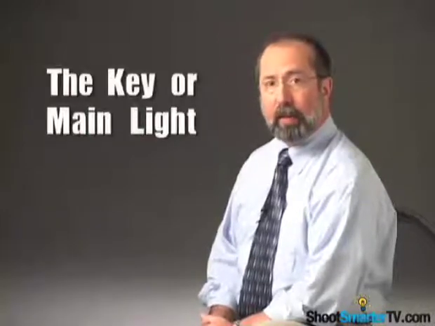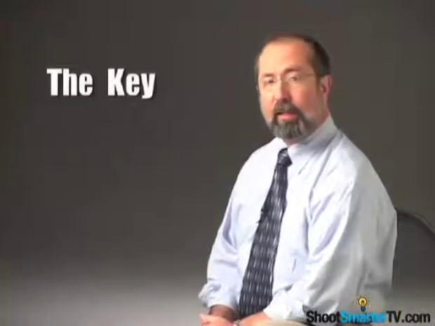Lighting styles are defined by the direction of the source light and the position of the subject's head to that light. This source light is usually called the key or main light, and I prefer to call it the key because it's the key to the entire lighting scenario. It indicates the aperture the camera will be set to, and any additional lights are powered up or down against it.